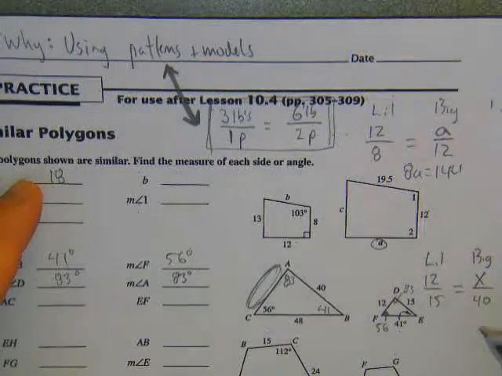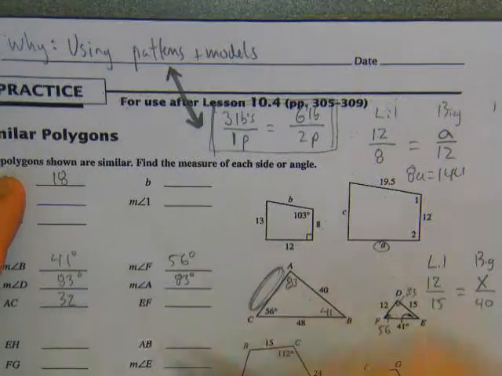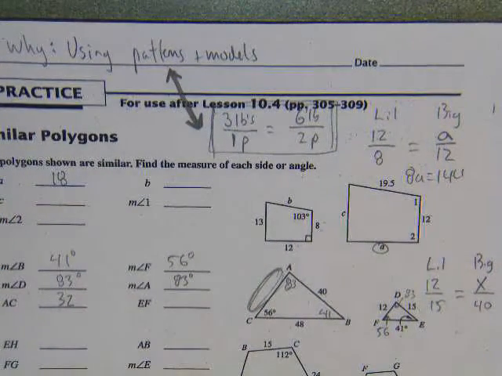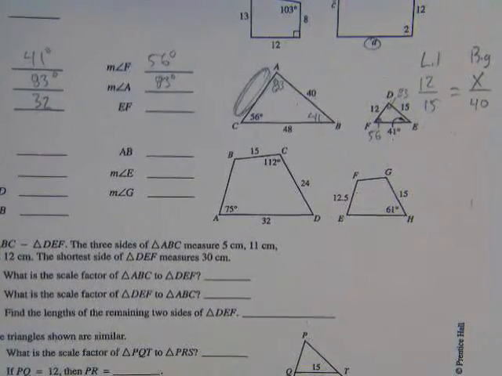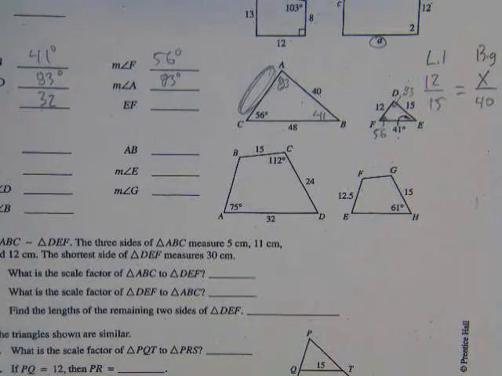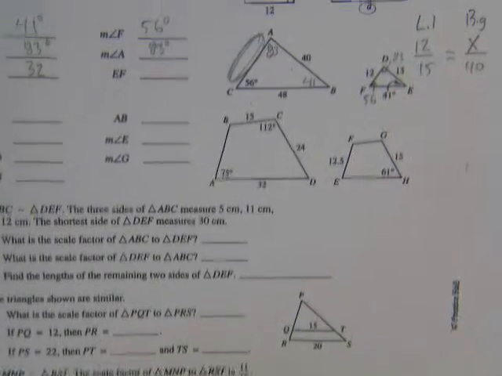Cross multiply and divide, and you get AC is 32. So that is the scale factor down here. If you're still catching up, you should be good.